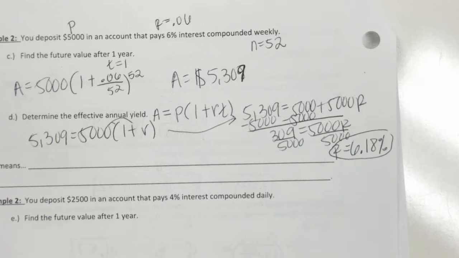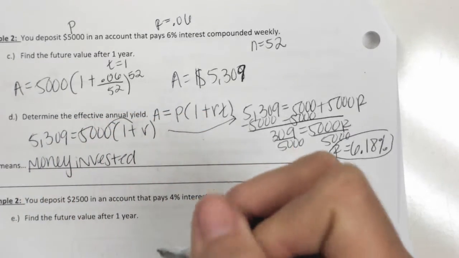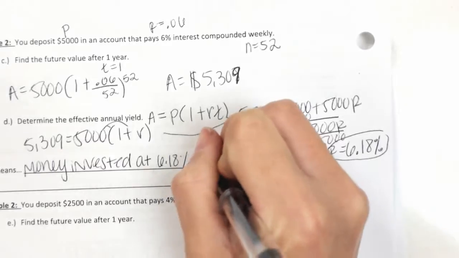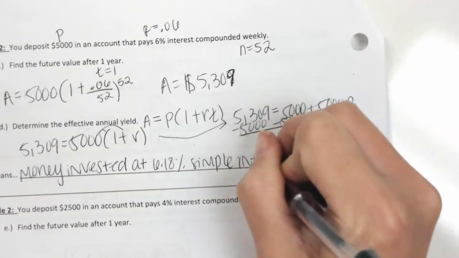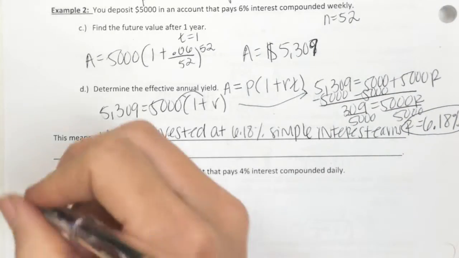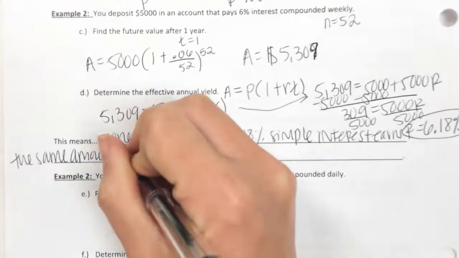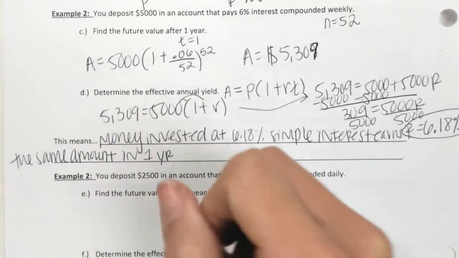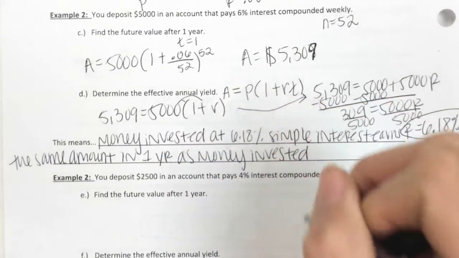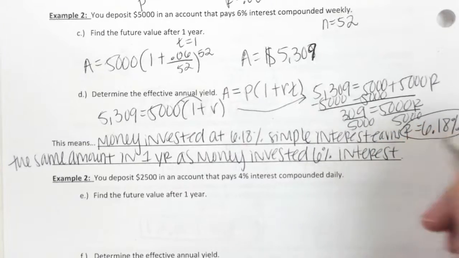So what does this mean? This means that money invested at a 6.18% simple interest earns, sorry, I'm running out of room, earns the same amount in 1 year as money invested at 6% interest compounded weekly.